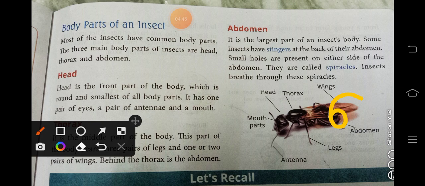On either side of the abdomen, small holes are present, and these small holes are called spiracles. Insects breathe through these spiracles, just as human beings breathe through the lungs. These spiracles are present on either side of the abdomen, and they are very small holes.